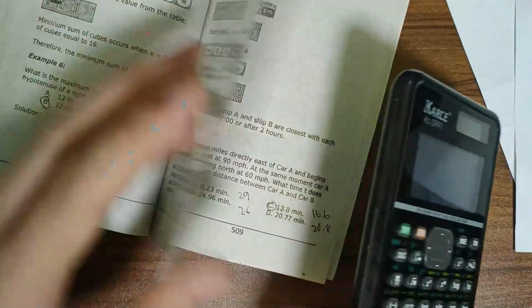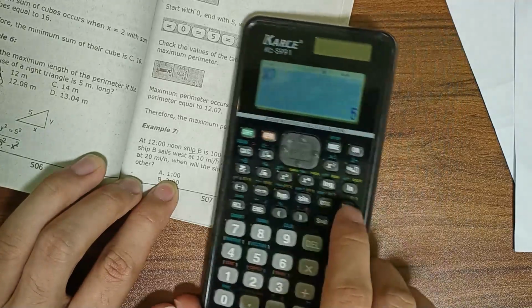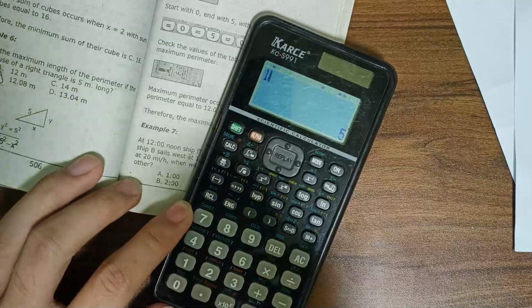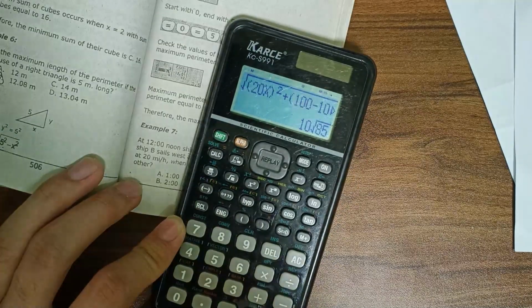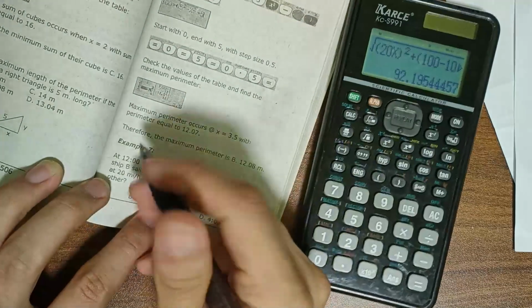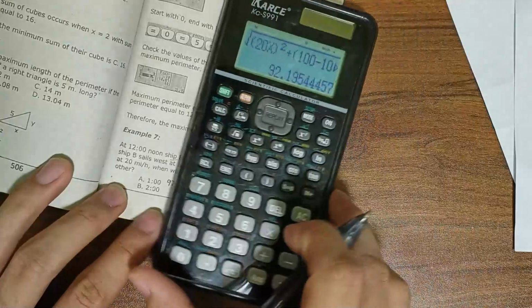Choice A, that will be 1 hour, therefore x equals 1. This is our distance, 92 miles.